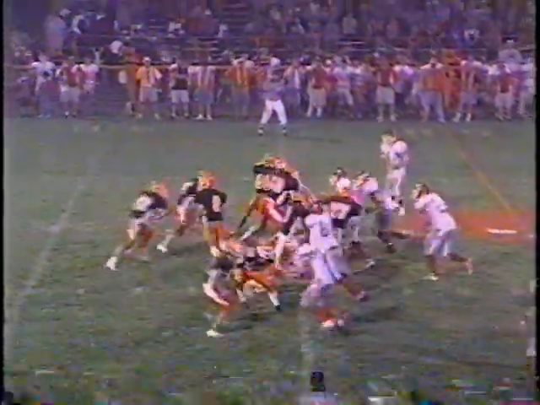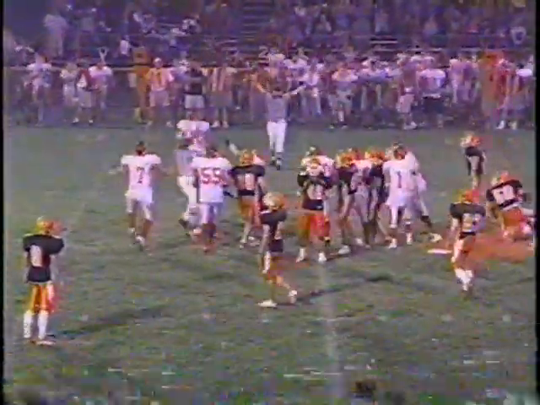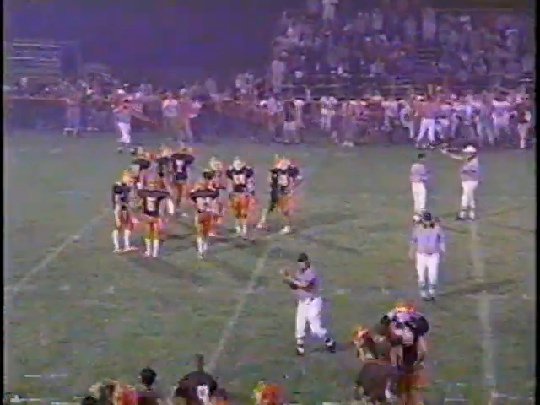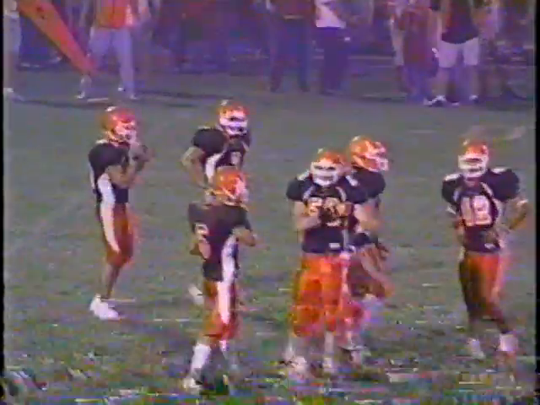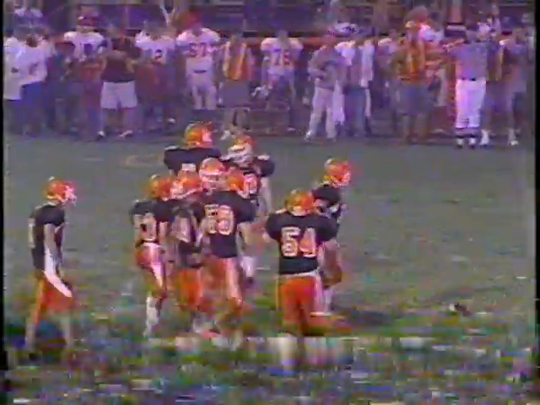Buckeyes 2nd and 6 on their own 45. Hand off to Bear Lewis, and he fumbles. And the Tomcats have recovered at the Buckeye 44. Hey, that's something that's definitely hurt the Buckeyes big time tonight, and the defense is really going to have to bear down because we cannot let the Tomcats have another touchdown. 7-0, Trimble leading Nelsonville-York. 4.5 minutes to play in the third quarter.